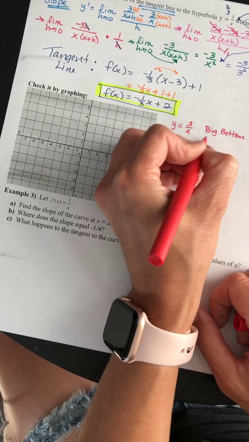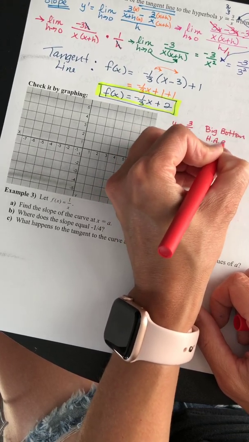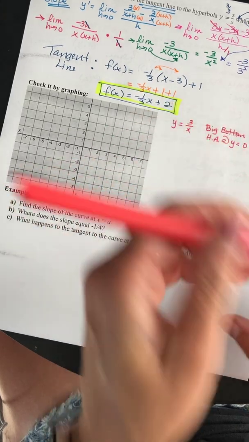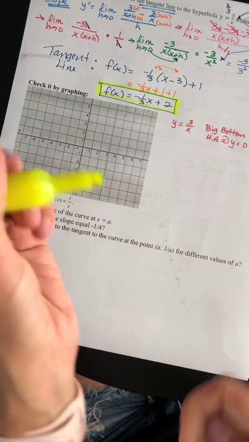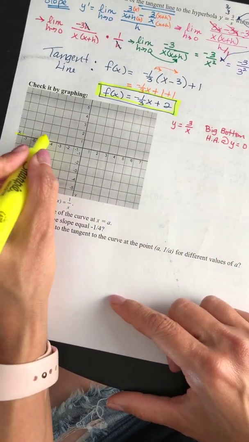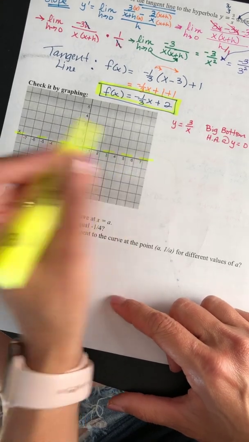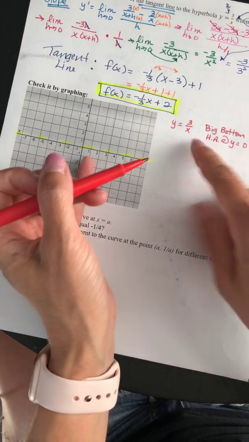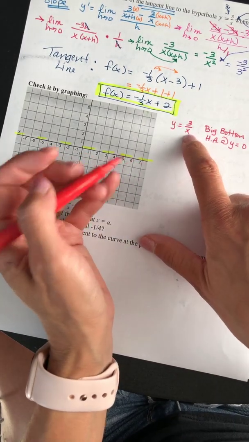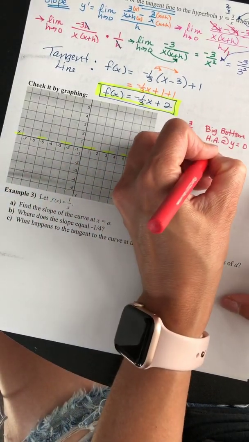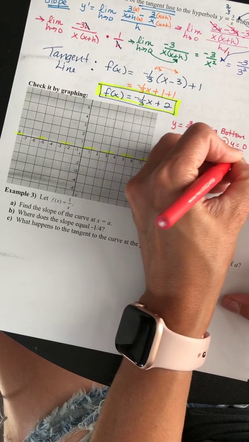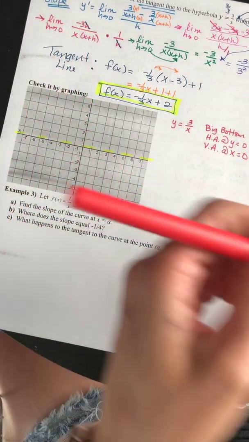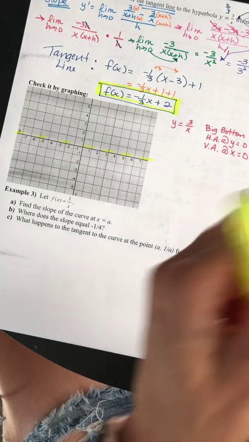So that means it has a horizontal asymptote at y equals 0. So I'm just going to use my highlighter to graph the asymptotes. So horizontal asymptote at y equals 0. And there's a restriction in the denominator. X cannot equal 0. So that means I have a vertical asymptote at x equals 0. So that's that vertical line there. So I'm going to mark that with my highlighter.